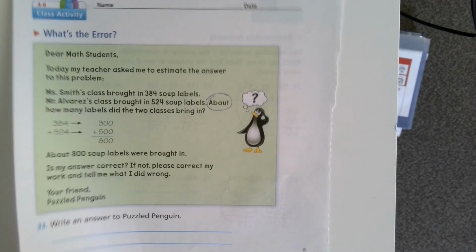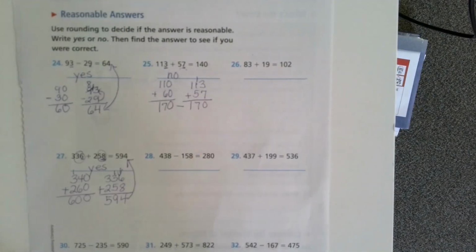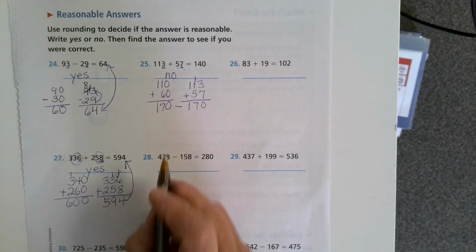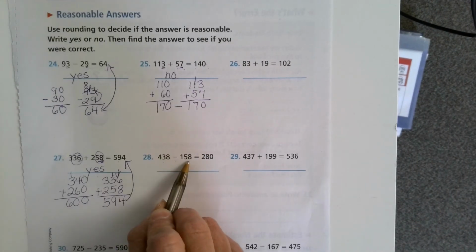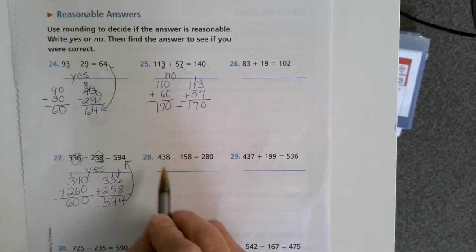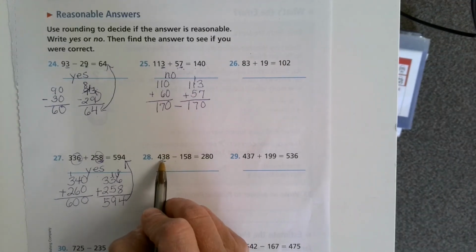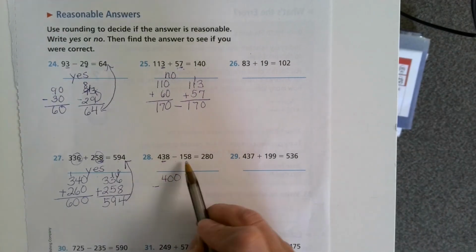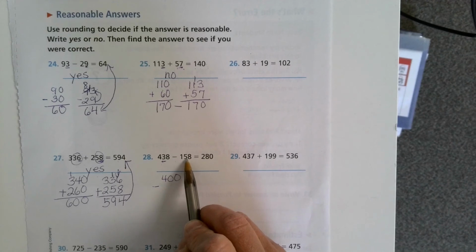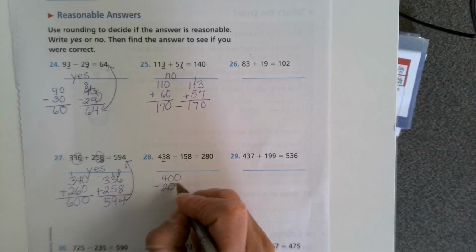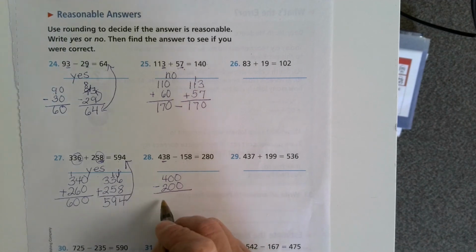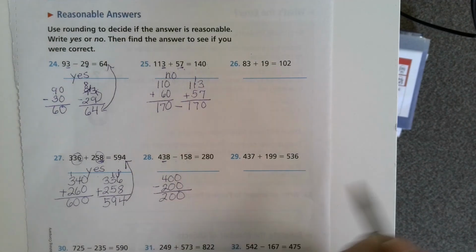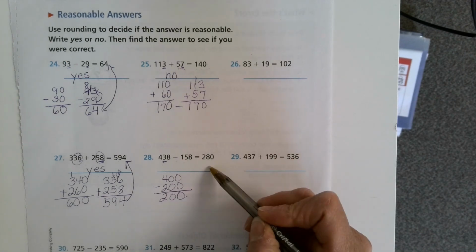And just to remind you, if you decide on some of these to round to the nearest 100, let me just show you how you might do that. If you're going to do 438 minus 158, when you're rounding to the nearest 100, that's when you look at the tens place. So you got to move over one. So if 438 has a 3 in the tens place, you would round that to 400. And if you were subtracting 158 because it has a 5 in the tens place, you would round that to 200.